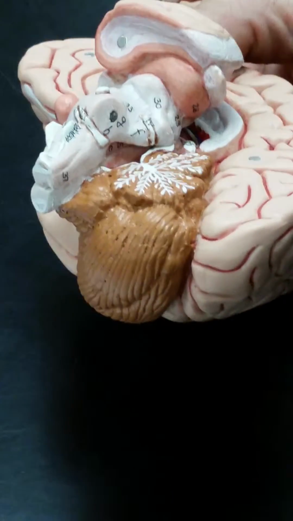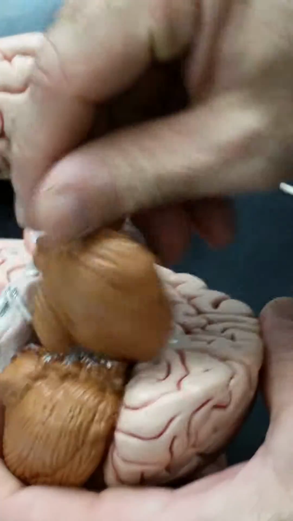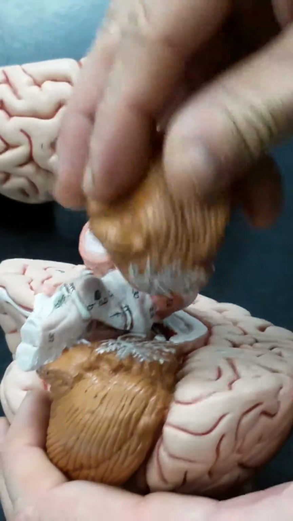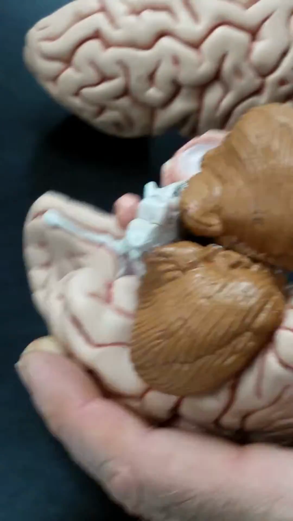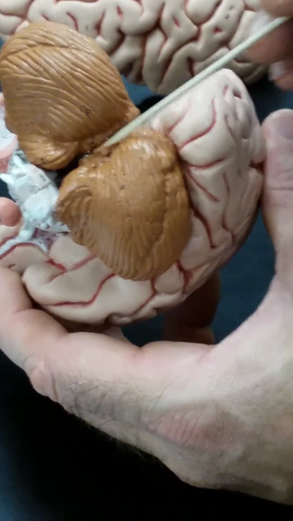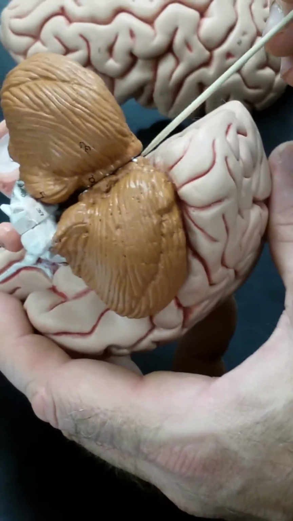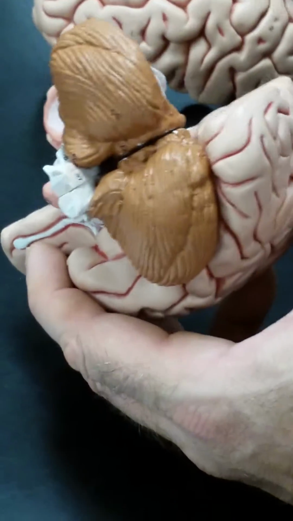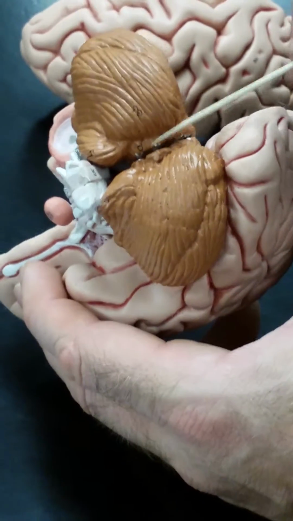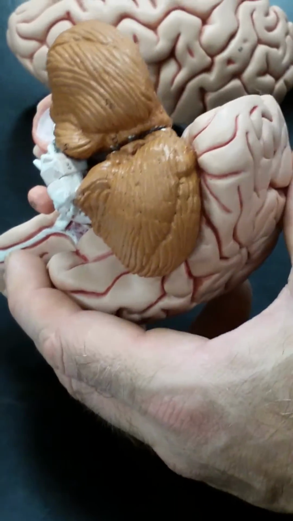All right. Now, next, cerebellum. Here's your cerebellum right here and here. Just like that. There's two hemispheres to the cerebellum. In the center of my cerebellum right here, I have a vermis. So the vermis is the center of my cerebellum. Hemisphere, hemisphere, vermis right in the center.